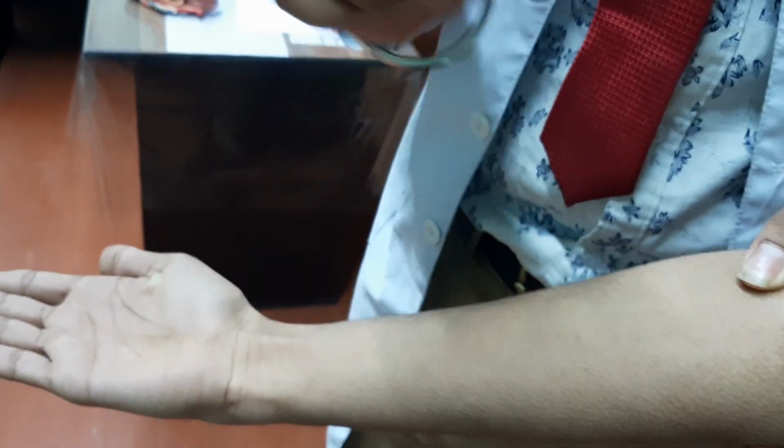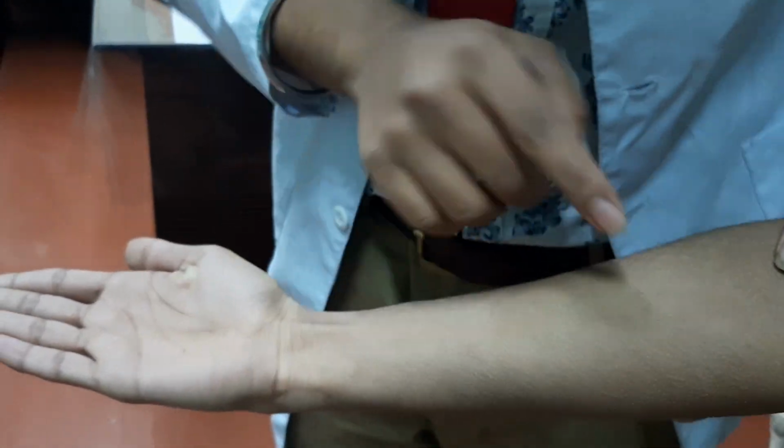Its name is very similar, very easy: palmaris longus. Palmaris longus is our third muscle.